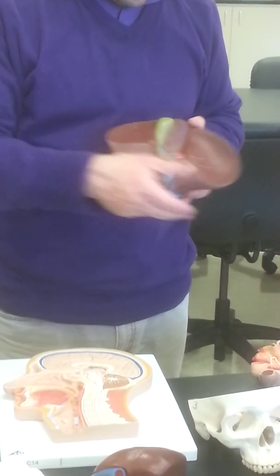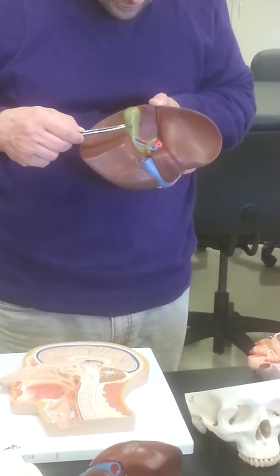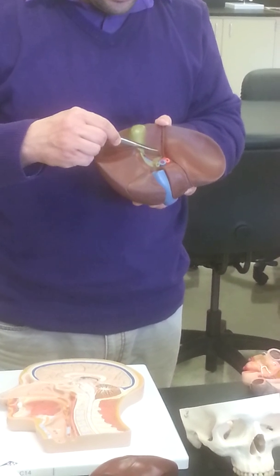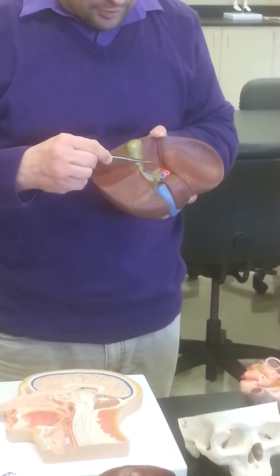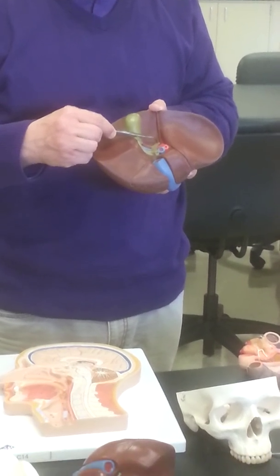So let's kind of look at it this way and make it a little easier. All right, so the gallbladder has its own duct. And over here, see this green one coming from the liver? That's the hepatic duct. So when the liver secretes bile, it comes out that one.